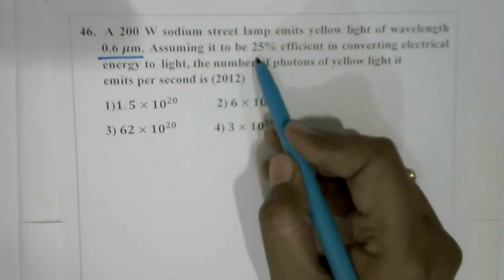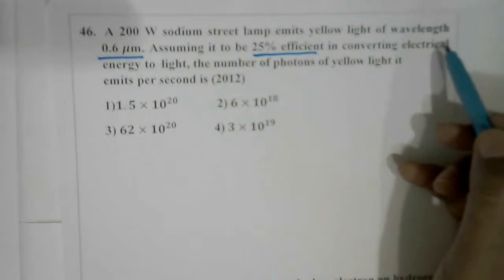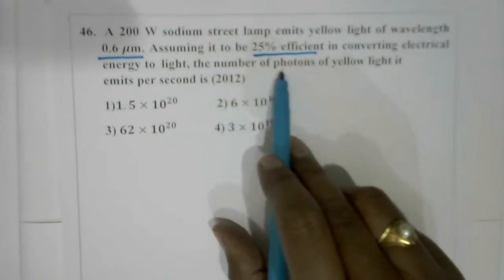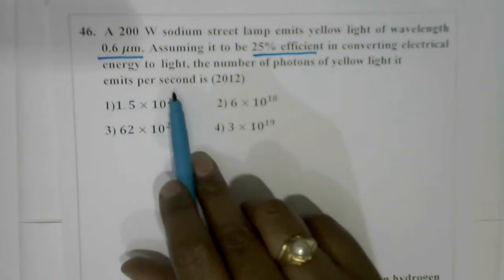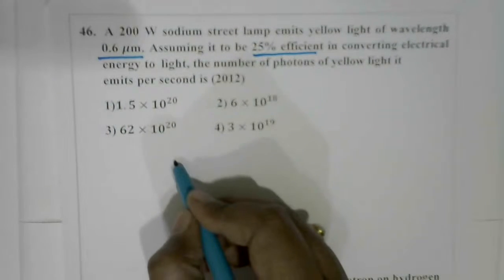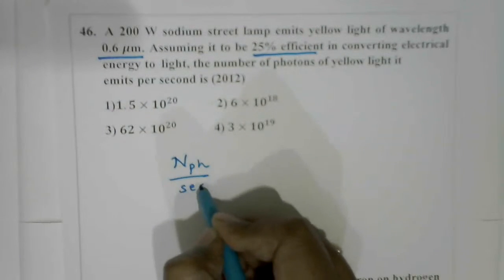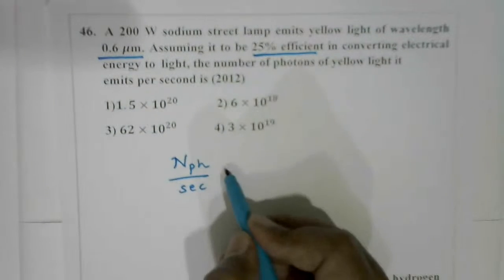Assuming it to be 25% efficient in converting electrical energy to light, the number of photons of yellow light per second. Well, already we have done a formula for number of photons per second. So what was our formula?